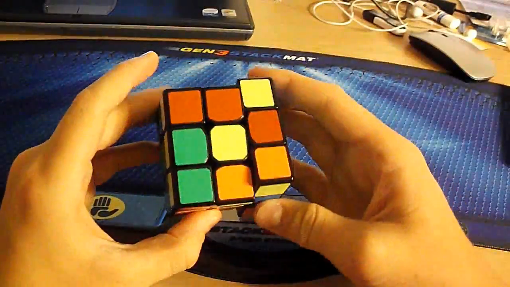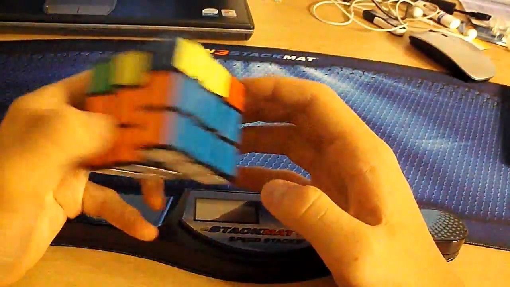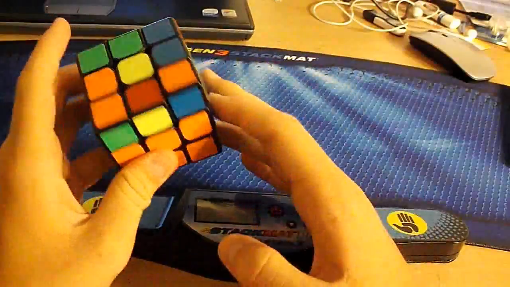Sorry. So now it's into the slot like that. So now we have F2L done.